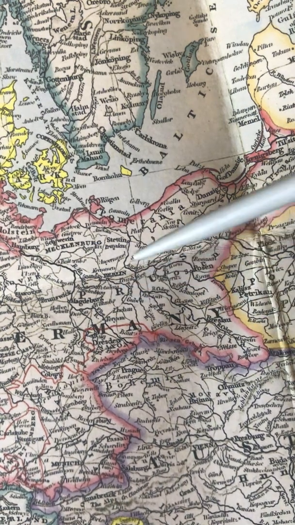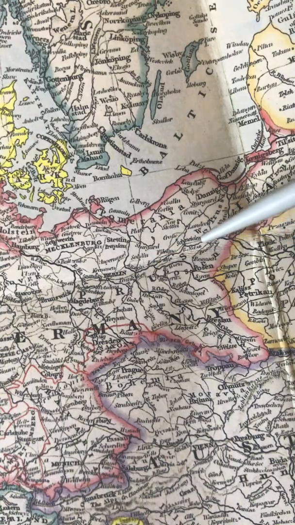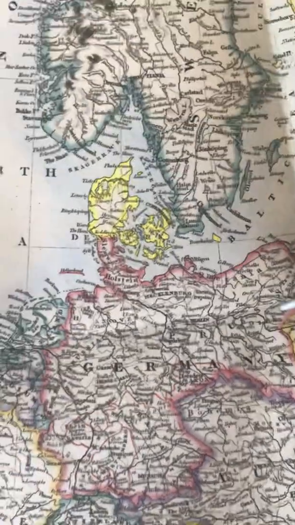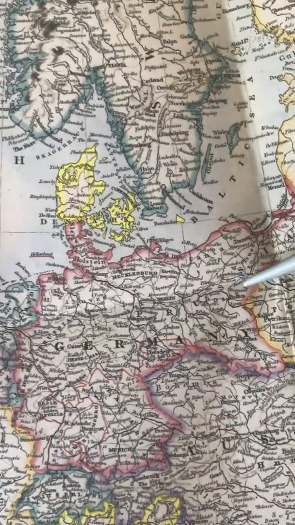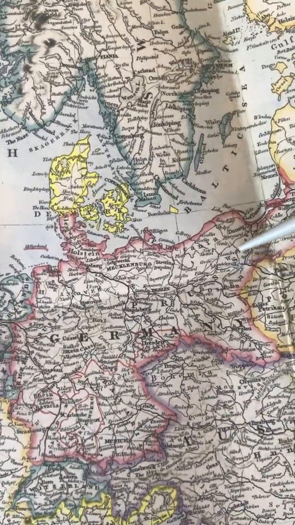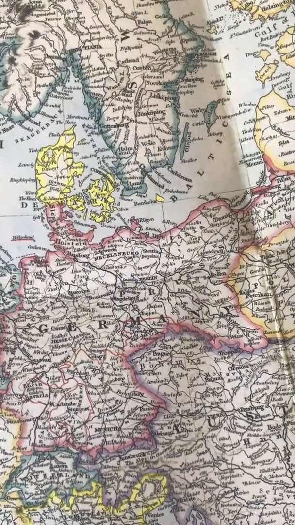That is it for Germany. So there it is, the main chunk of Germany. Moving on to the last red country in this map.